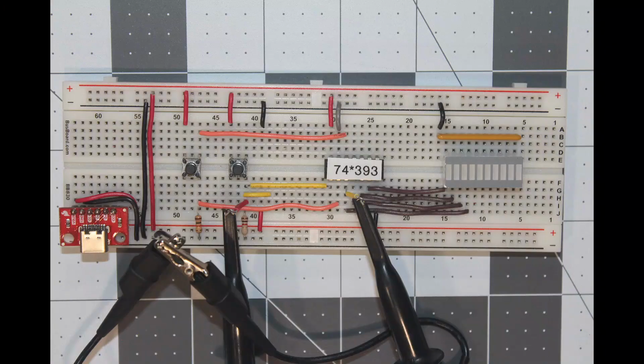We will now look at an oscilloscope trace so that we can visualize what is happening to the signal that is causing our issue. To facilitate this, I have attached probe leads to the output of the switch and output of bit 1 of our counter. We will trigger on the falling edge of our button.